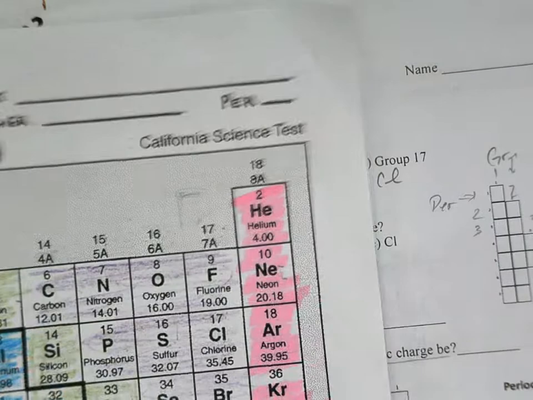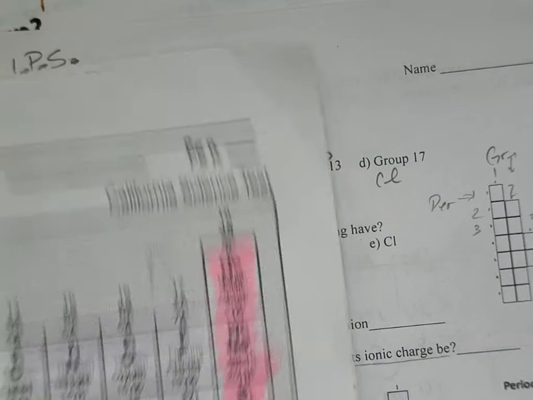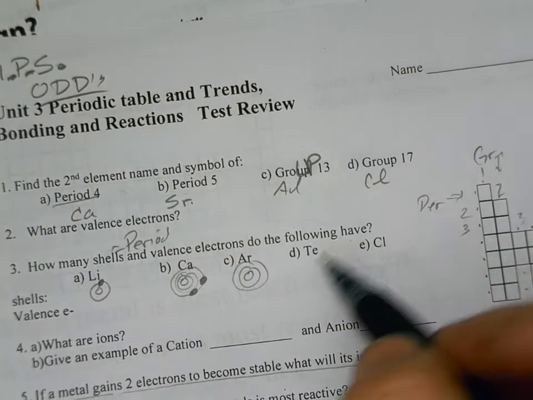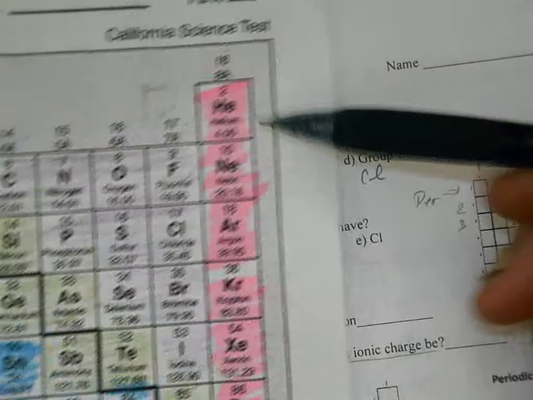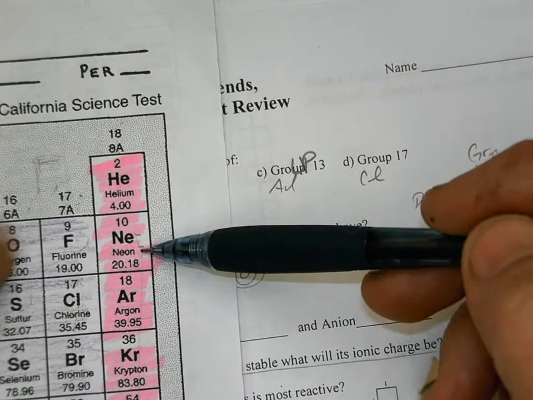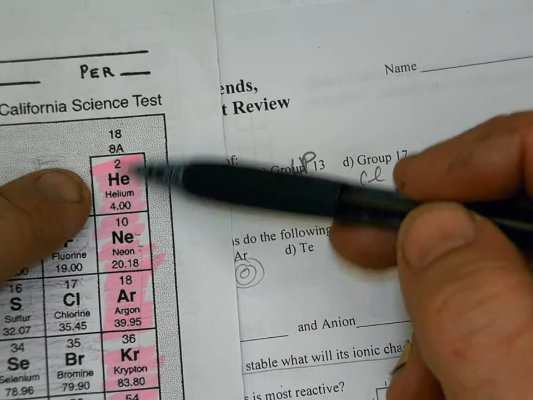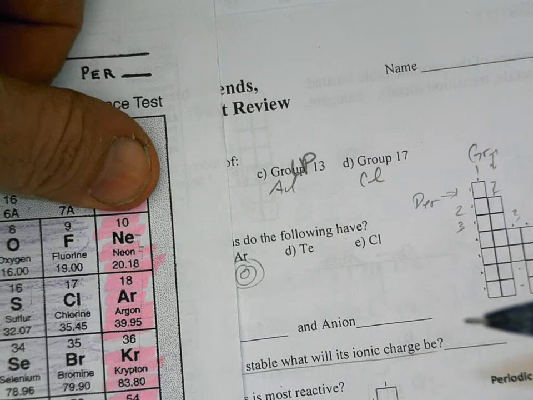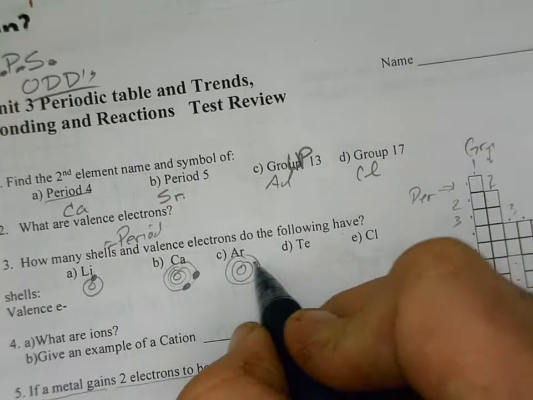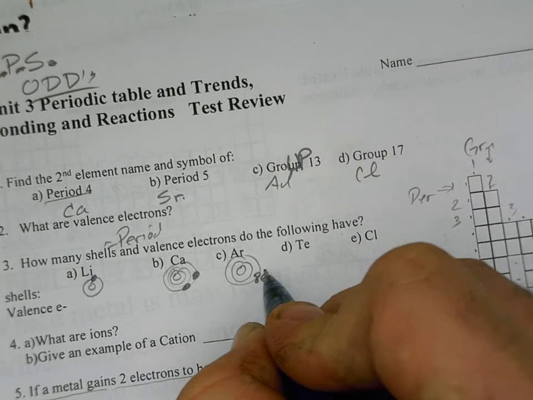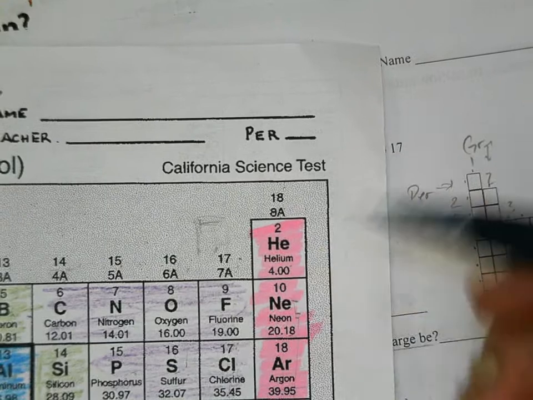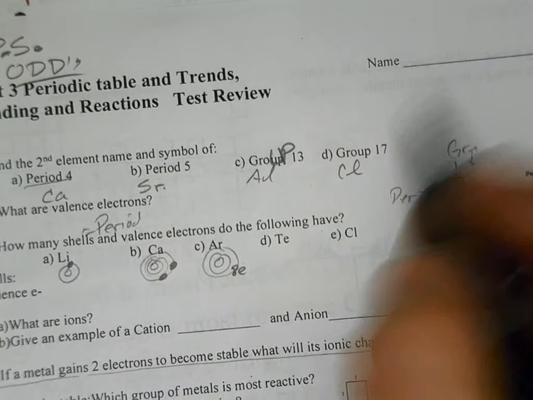All right, argon lives over here on the periodic table. How many shells does it have? 3. It's in period 3. So it's going to have 1, 2, 3 shells. And how many valence electrons do most of the noble gases have? Most of them have 8. Helium only has 2. That's an exception. I probably won't throw that at you on a test. So I'm just going to put 8 because it's easy to write. Helium doesn't follow that because it only needs 2. Its first energy level is full.